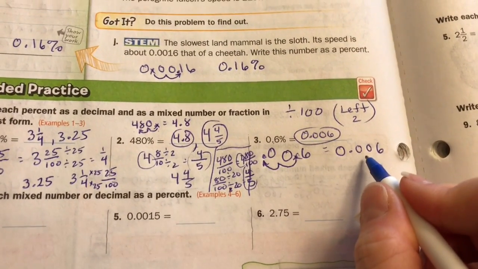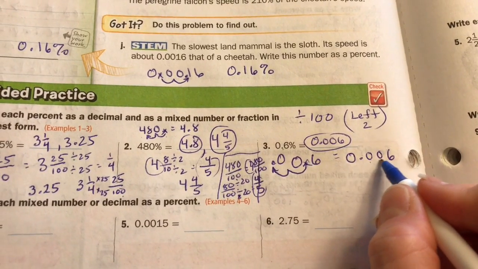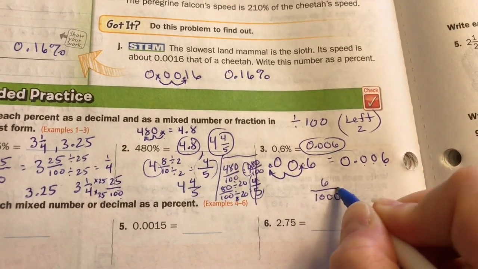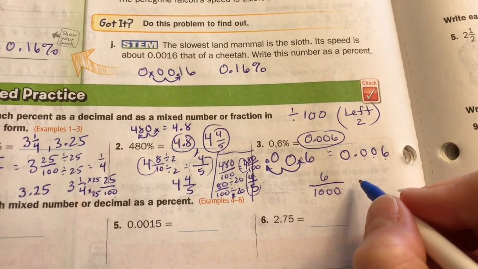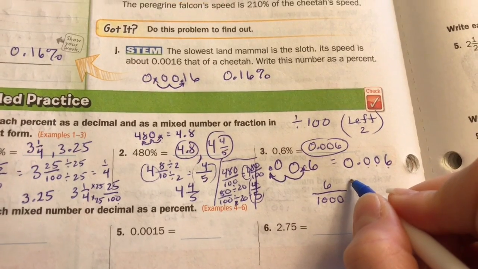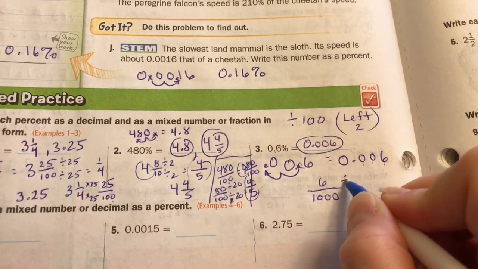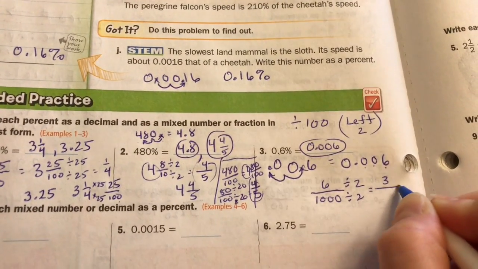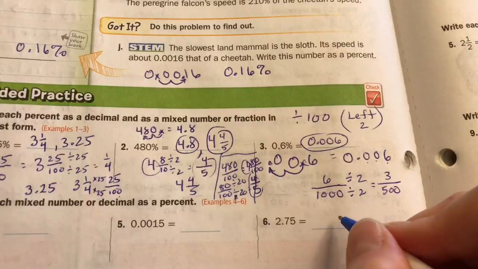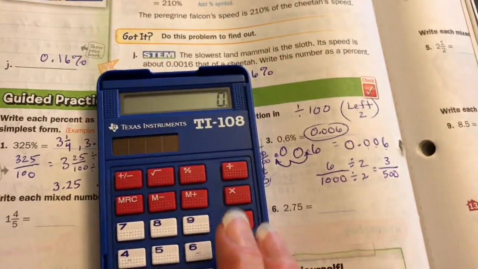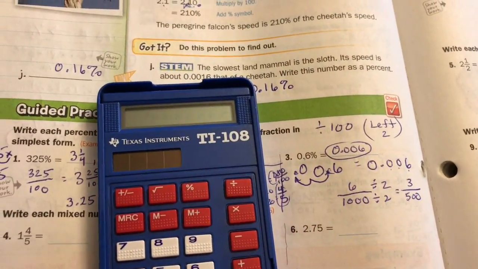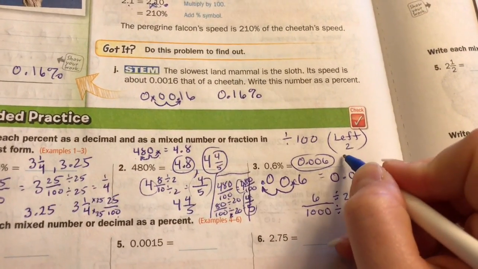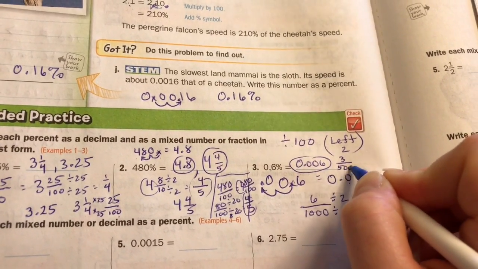Now we have to get our fraction answer. So this is tenths, hundredths, thousandths. 6 thousandths can be simplified. So we need to simplify this. Now, what do we need to divide by? Greatest common factor is 2. They can both be divided by 2. 3 500ths. And 500 can't be divided by 3. You can't get that any smaller. All right. So your fraction is going to be 3 500ths.